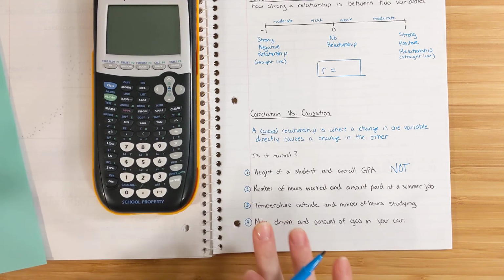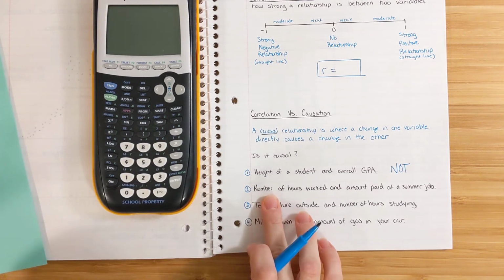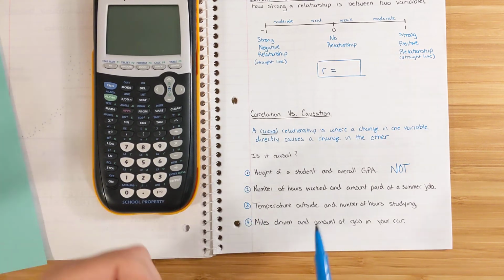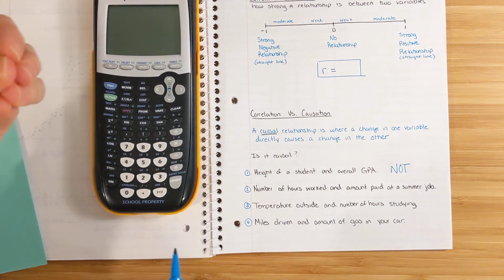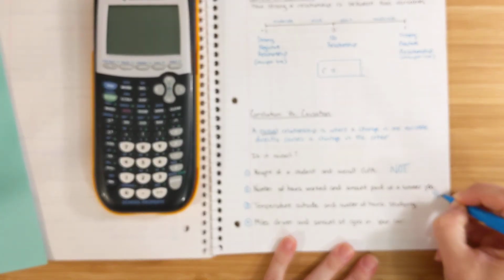All right, number 2, number of hours worked and the amount paid at a summer job. Now, I included the word summer job because we're thinking like part-time jobs or jobs where you're paid hourly. Things that you're paid on a yearly salary, the time that you put in on a daily basis is not necessarily going to change your salary. But if anyone's ever had a part-time job or a summer job, you know that if you work more hours, you get paid more, and it is an actual cause and effect relationship. If I work an extra hour, I get paid an extra X amount. So this is causal.